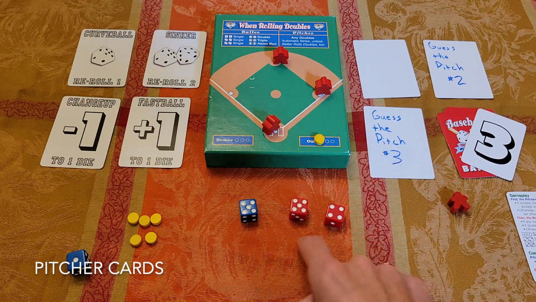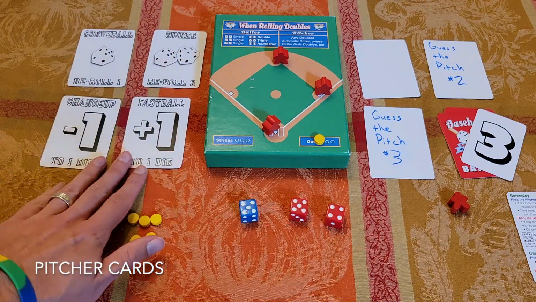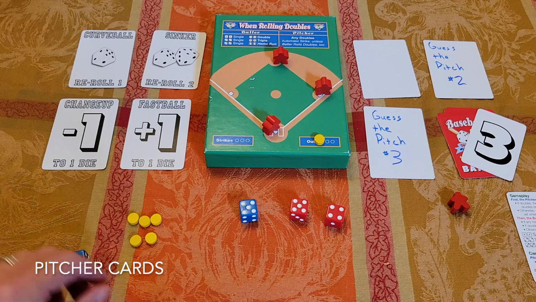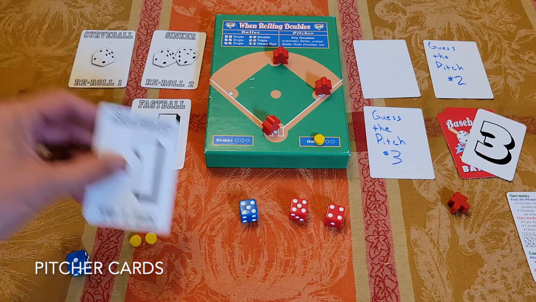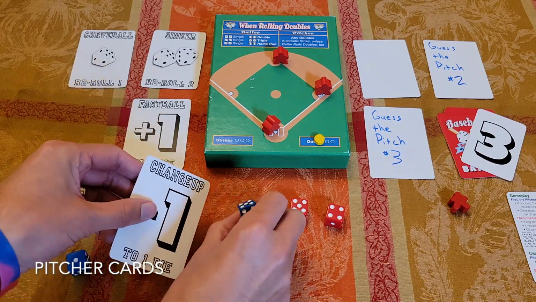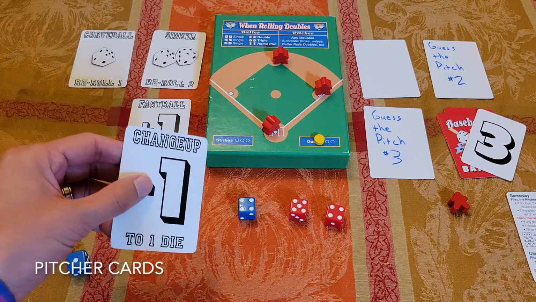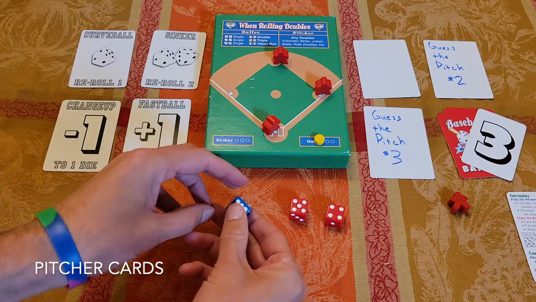Now after it looks like the batter has a hit, the pitcher can choose one of these cards to use to change what happens. Now if we did a change up, we would change this 5 to a 4, but look, the batter has a 4, so that would still be a hit. So we don't want to use a change up here.